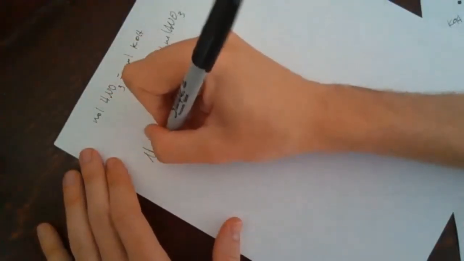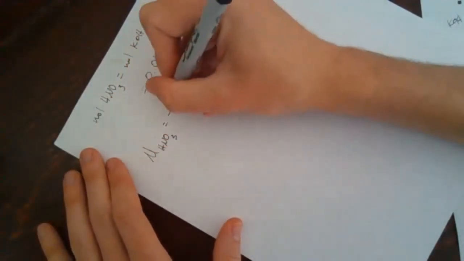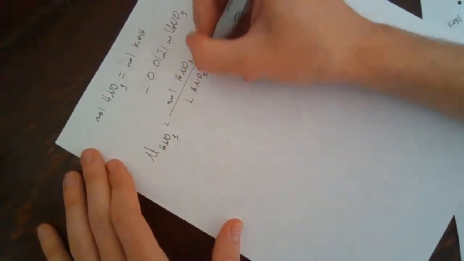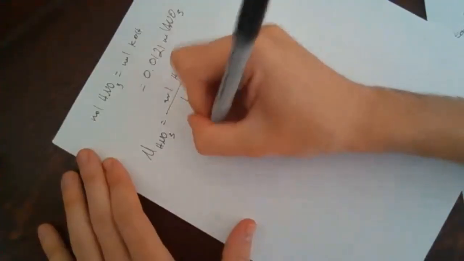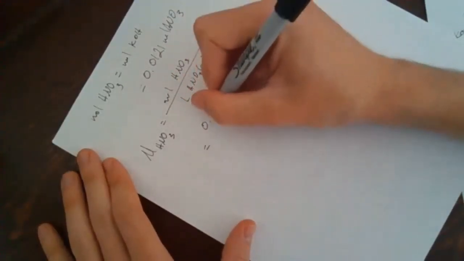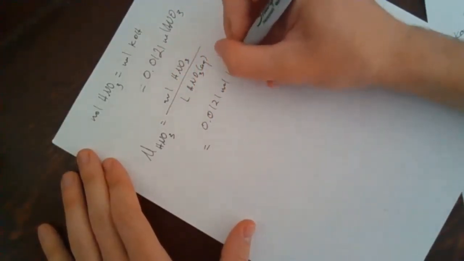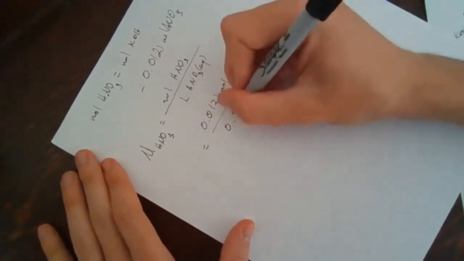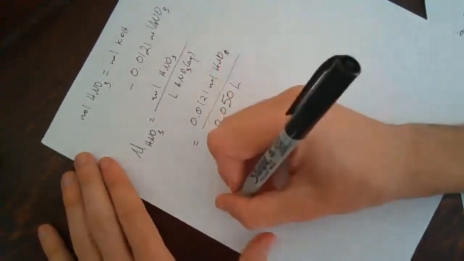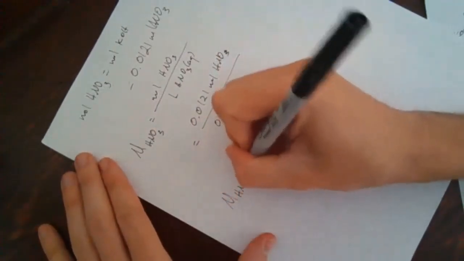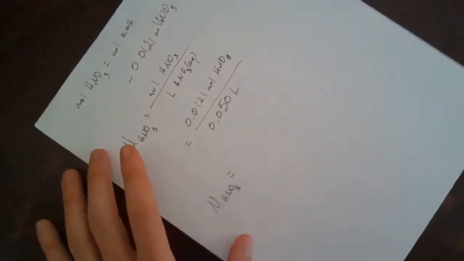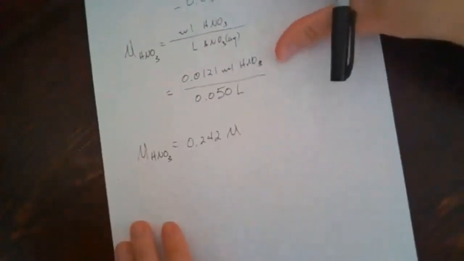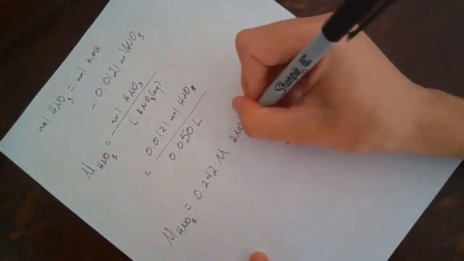And so then I can take it and the molarity of the HNO3 is going to be equal to my moles of HNO3 divided by liters of HNO3, which is equal to, I can plug all this stuff in. I have the 0.0121 moles of HNO3 divided by, it was 50 milliliters, so 0.050 liters, telling me that the molarity of my solution was 0.242 molar. And that's HNO3.